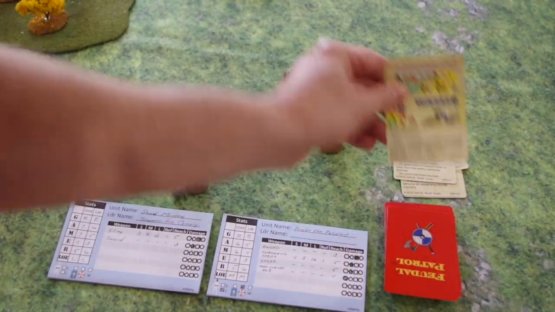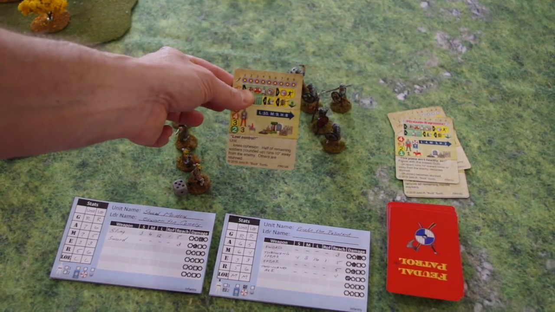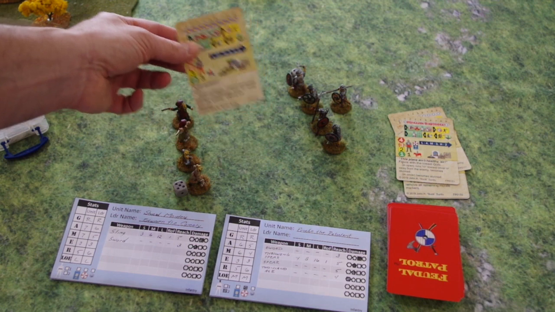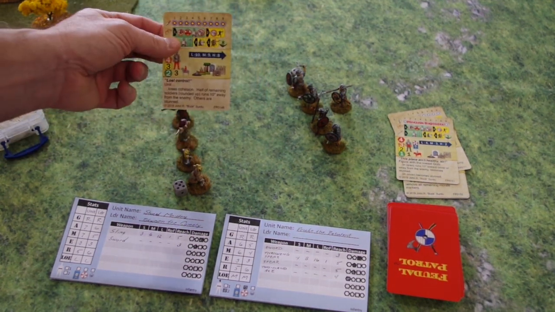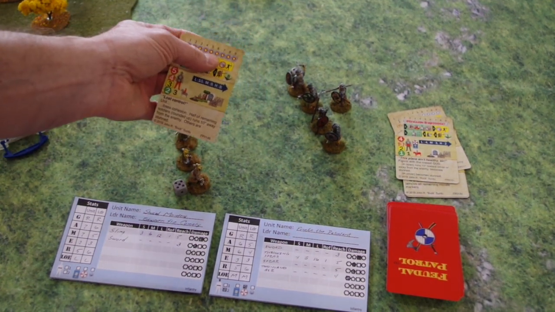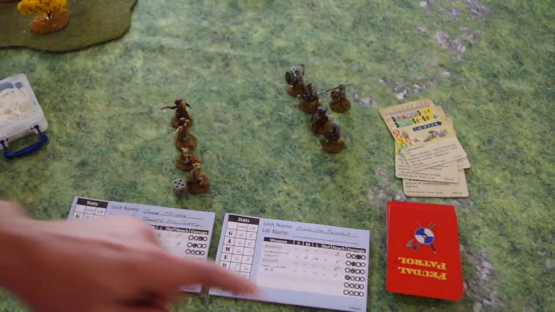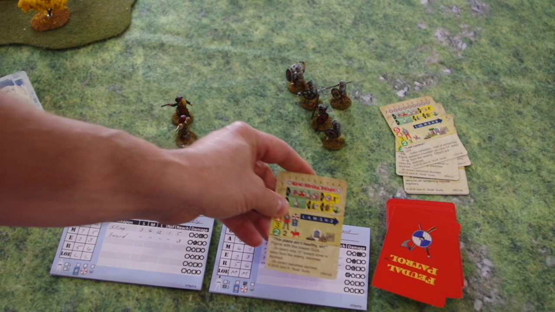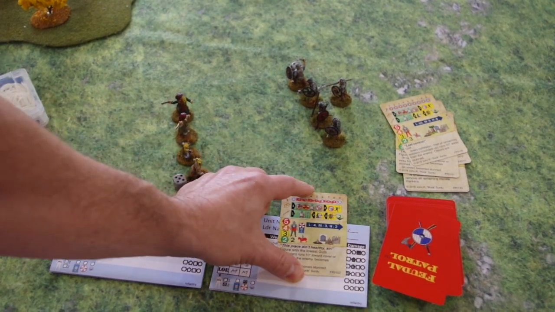I move on to the next shooter, and I get all colored-in shields, so no matter what kind of modifier I would apply, and there actually aren't any that apply in this case, that would be a hit. So I get a hit, so I'm going to flip the next card, not that card, but the next card, to determine who I hit and how severely I hit that person.